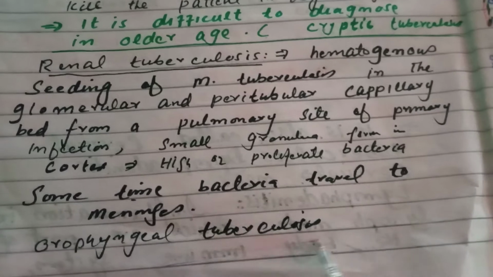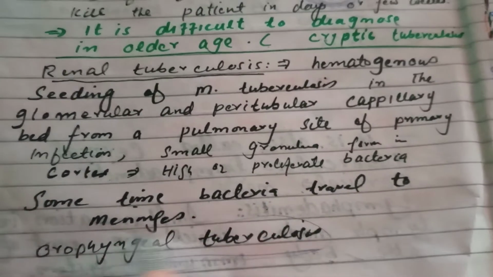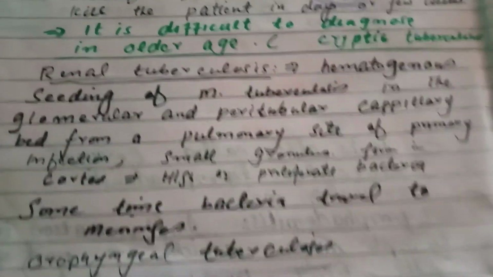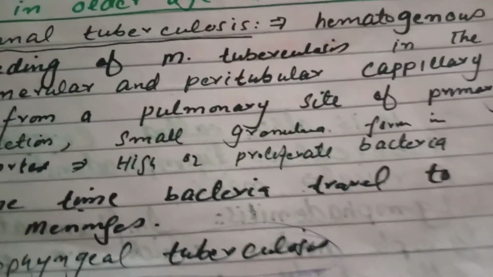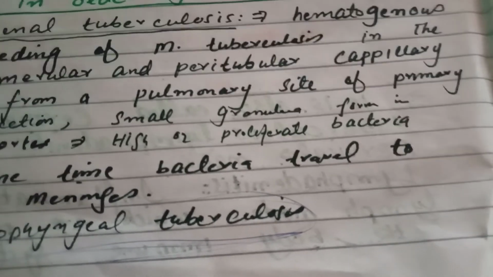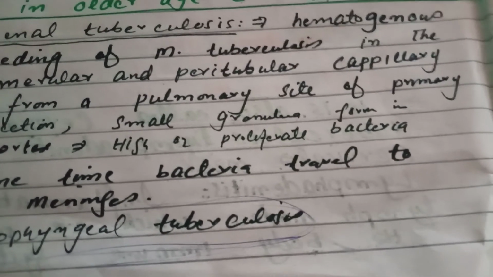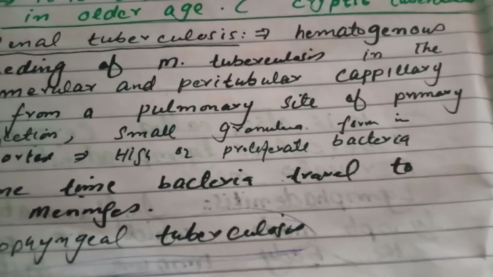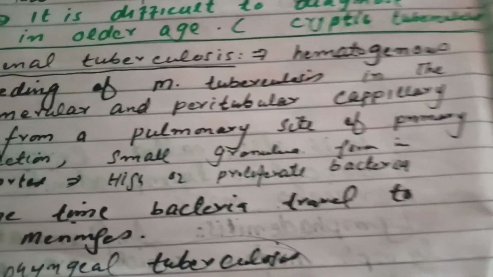Oropharyngeal tuberculosis is actually an ulcerative condition caused by Mycobacterium tuberculosis. And in the next lecture, we will discuss how Mycobacterium tuberculosis reactivates and what risk factors are involved in its reactivation.